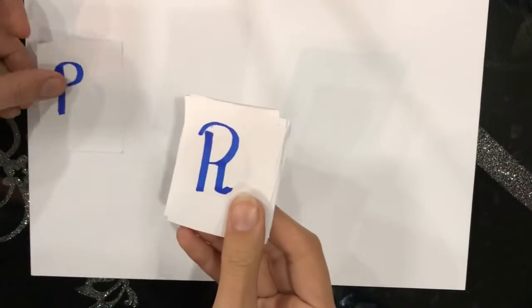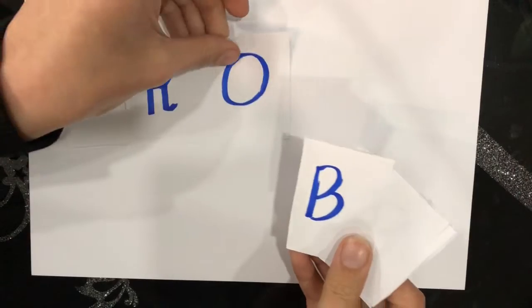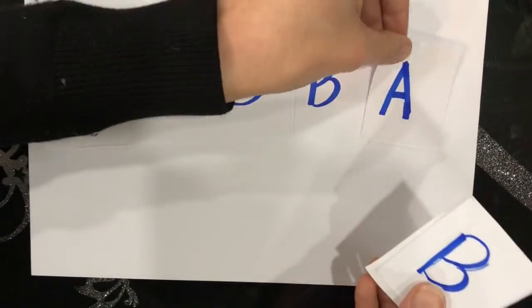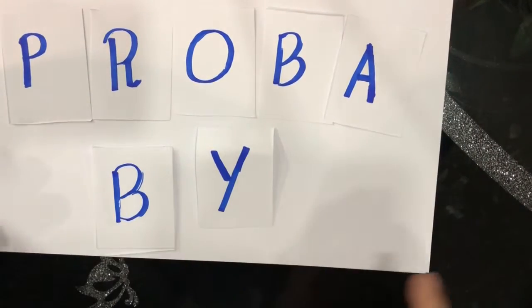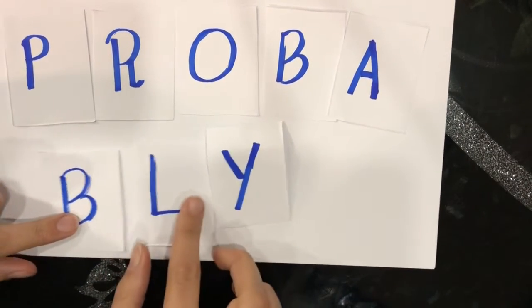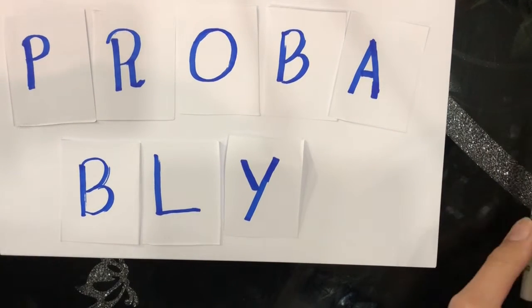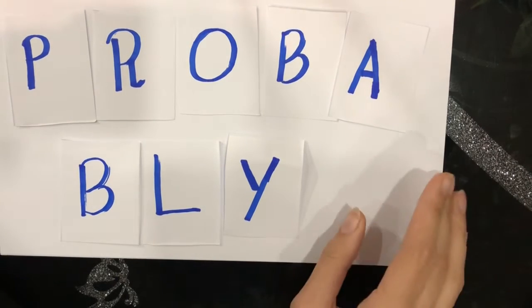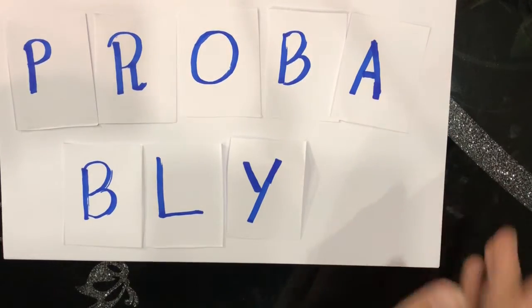Let's say I have the word probably. Those are the letters for the word probably. Now, if I am asking you to choose a card at random, what is the probability that this card will be an A?